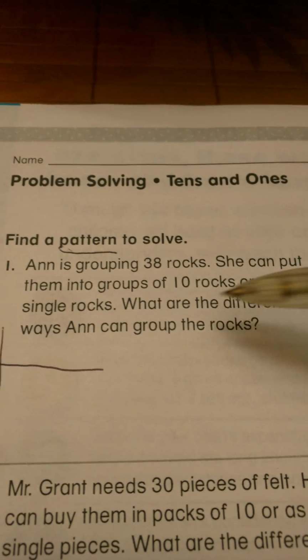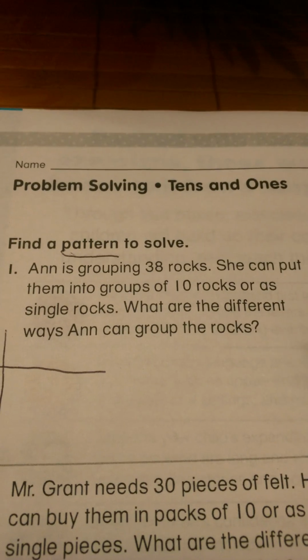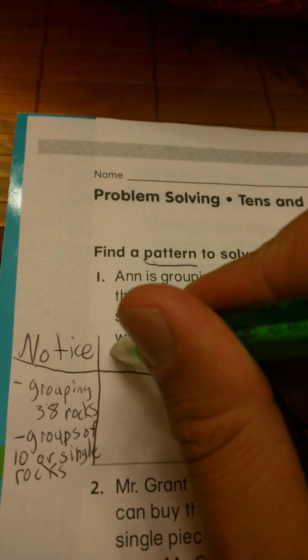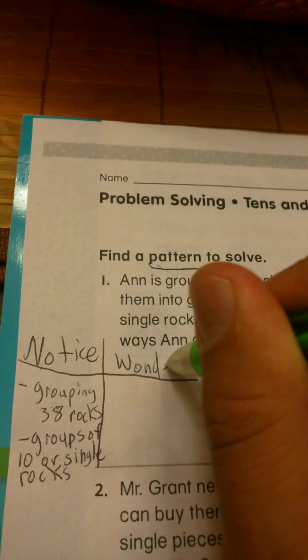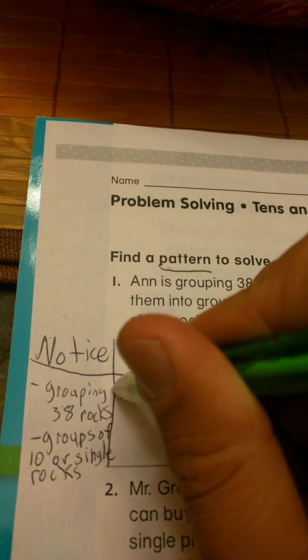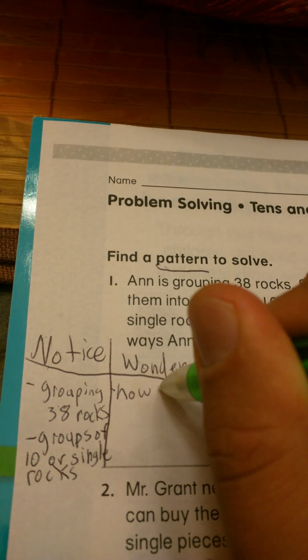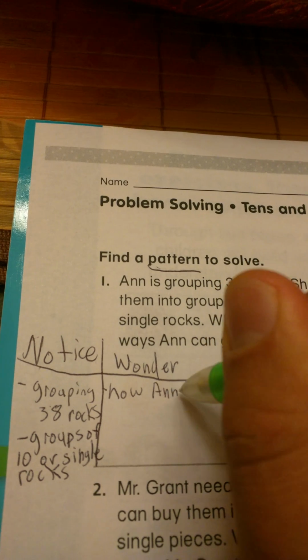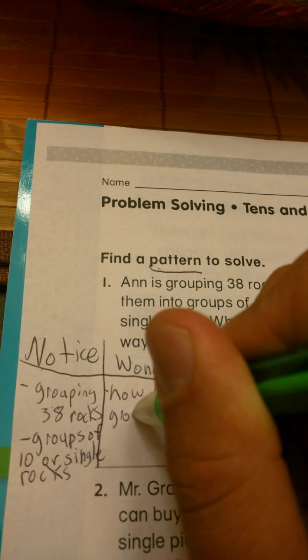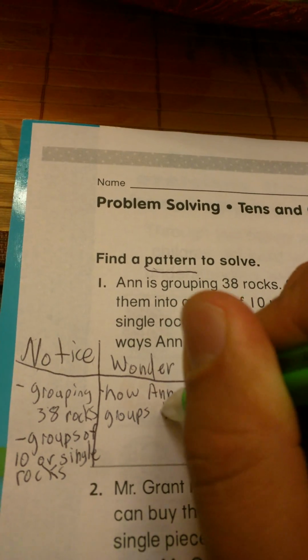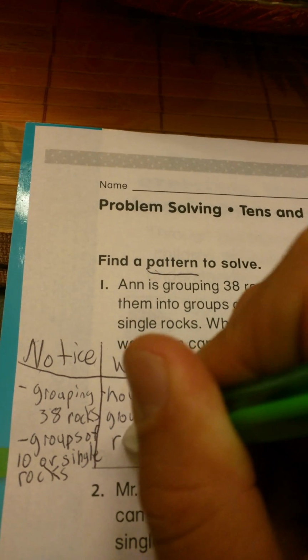Then it asks, what are the different ways Anne can group the rocks? So I'm going to wonder how Anne groups the rocks.